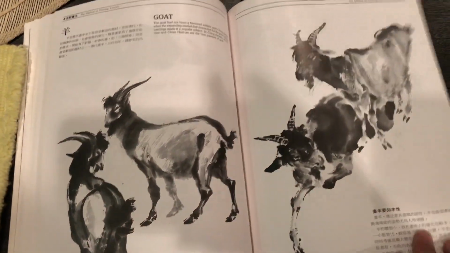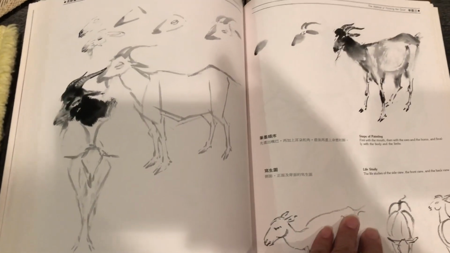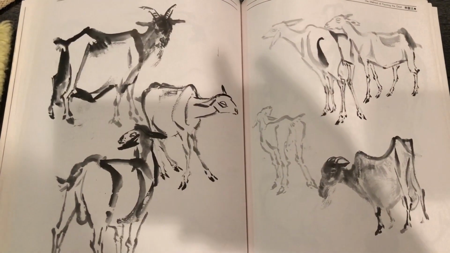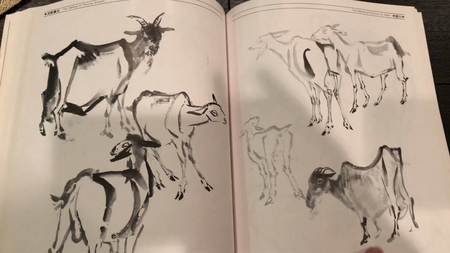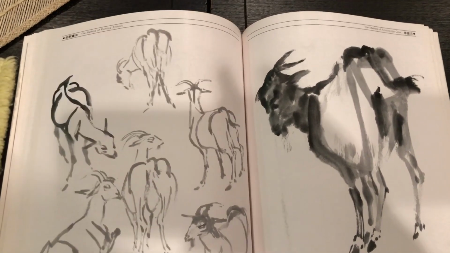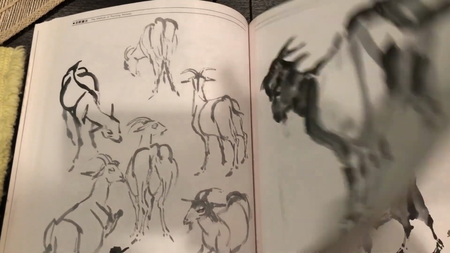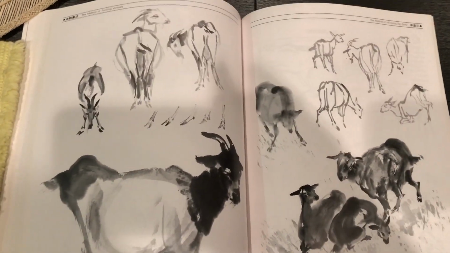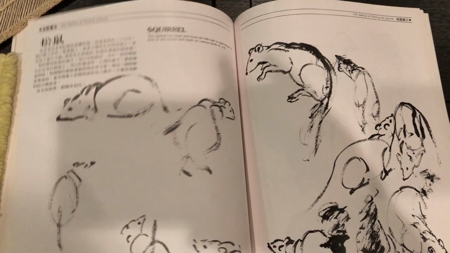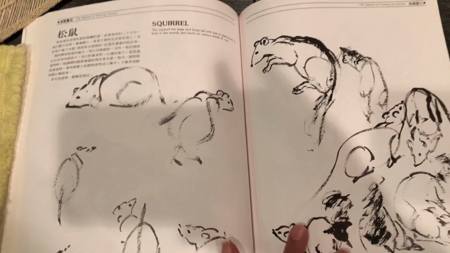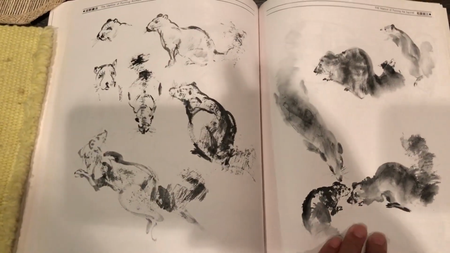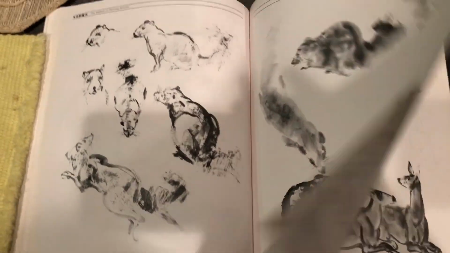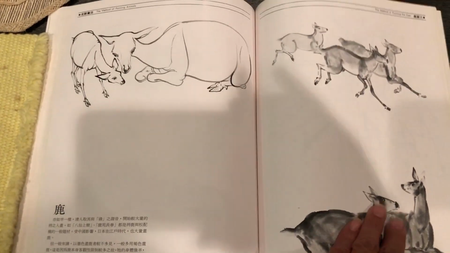Now we get into the goat. And here we have a section on squirrel. And then one on deer.